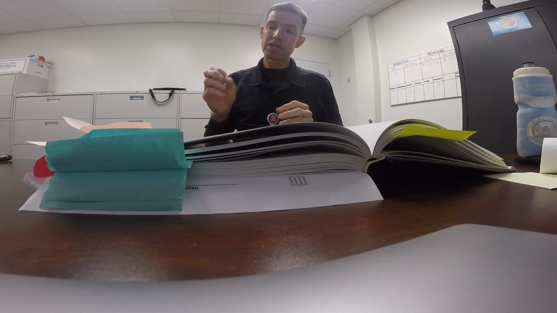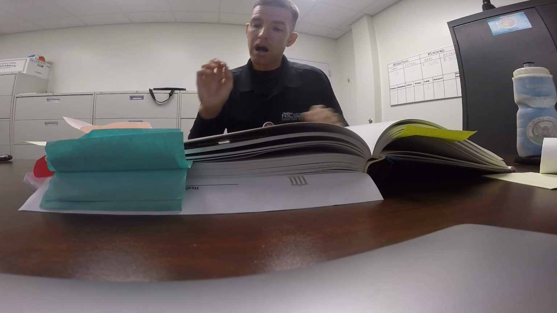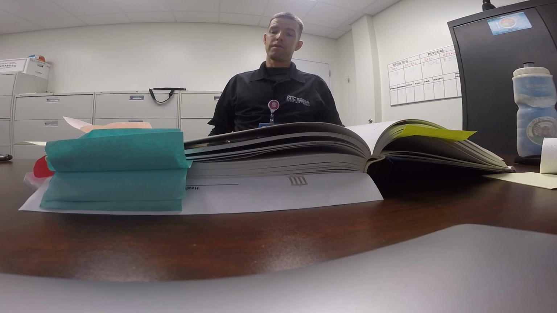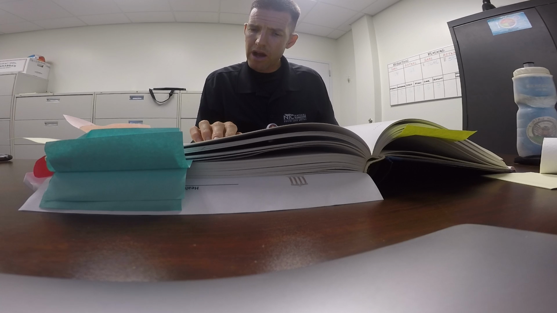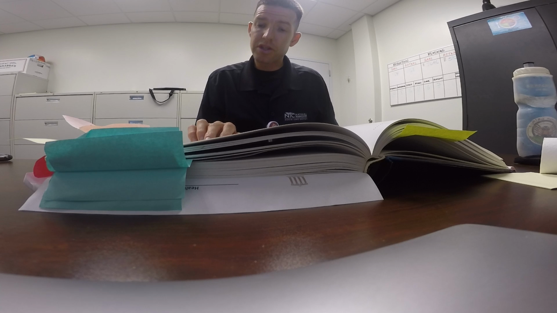Oxygen uptake can be calculated with the Fick equation, which expresses the relationship of cardiac output, oxygen uptake, and arteriovenous oxygen difference. VO2 equals Q times the AVO2 difference, where Q is the cardiac output in milliliters per minute, and AVO2 difference is the arteriovenous oxygen difference, the difference in the oxygen content between the arteries and the veins, in milliliters of oxygen per 100 milliliters of blood.